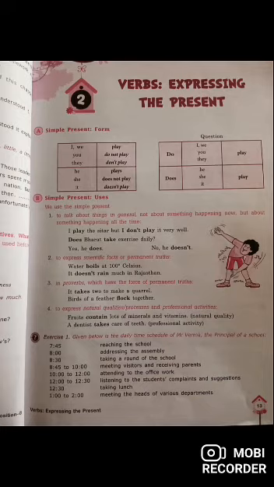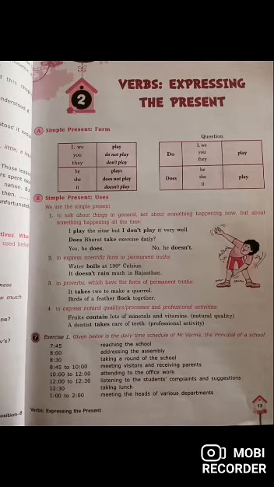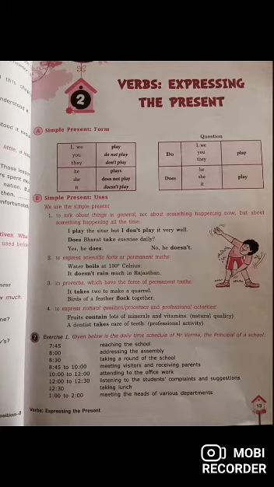To express natural qualities, processes and professional activities. So it will remain the same. Fruits contain lots of minerals and vitamins. Natural quality. A dentist takes care of teeth. Professional activity. So it is a daily thing. It is happening all the time. So we have to use simple present tense.